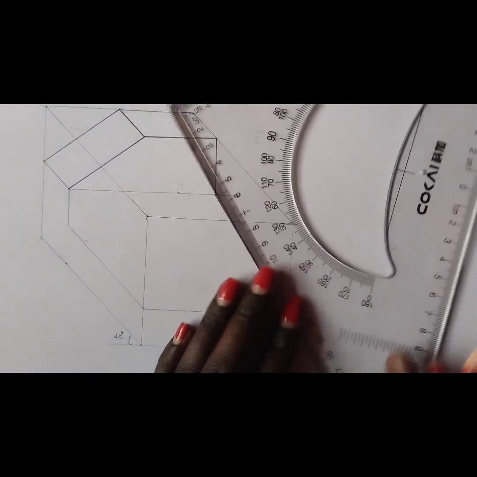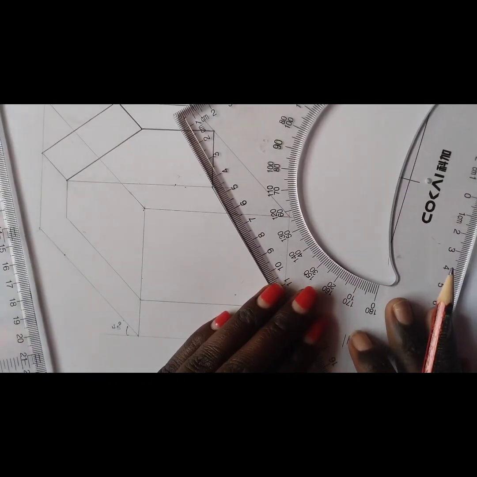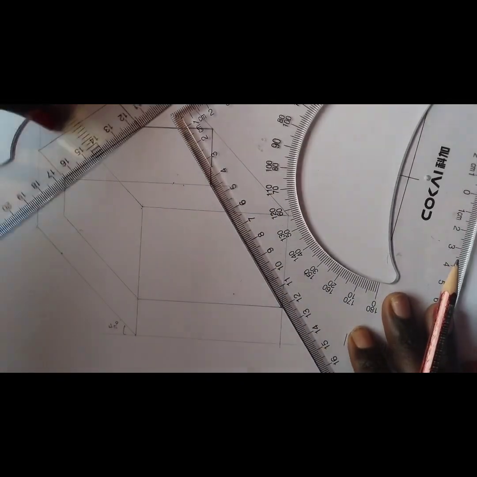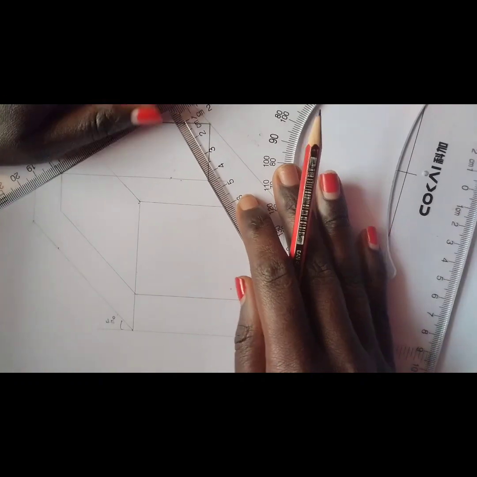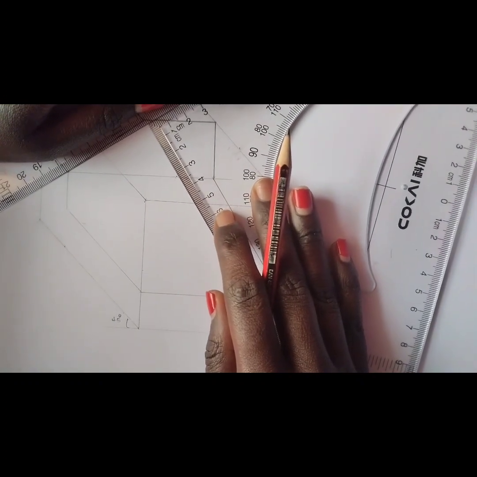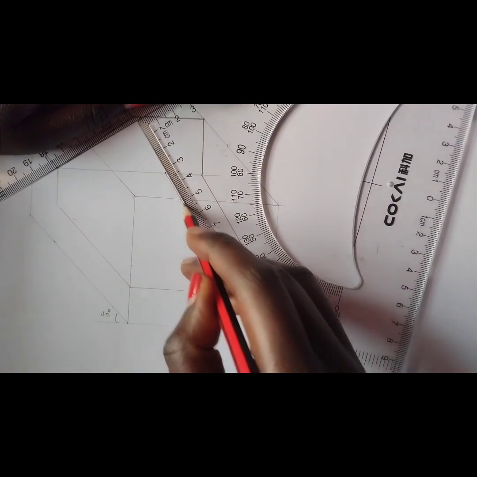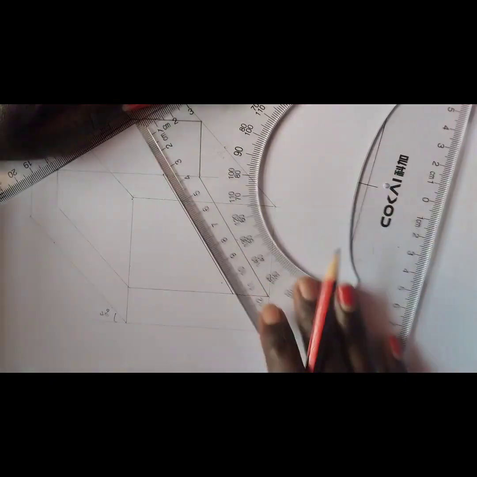So you can draw a parallel line. Remember we are just using our set squares to draw parallel lines. So we have that.